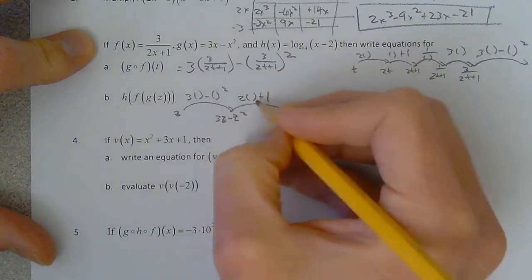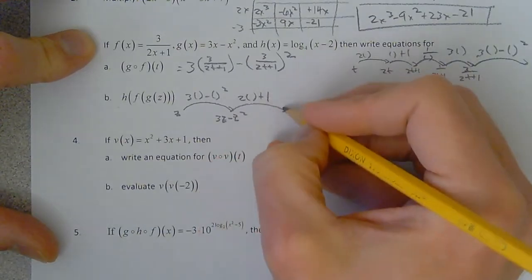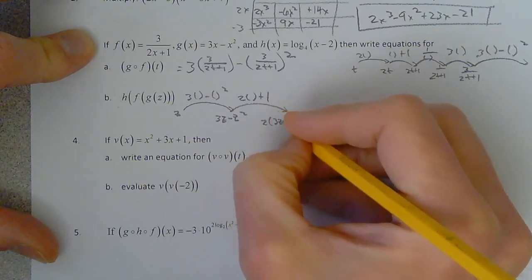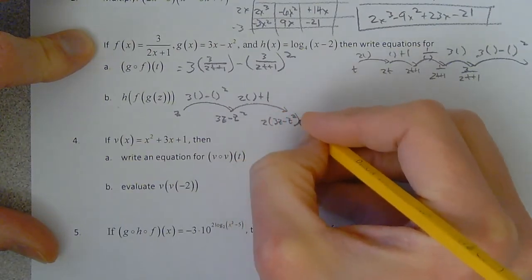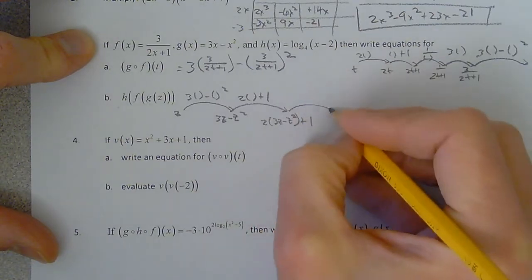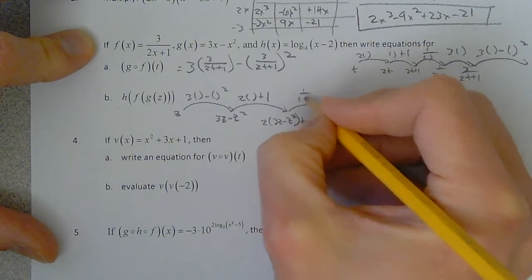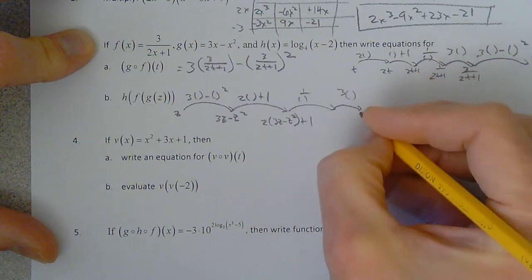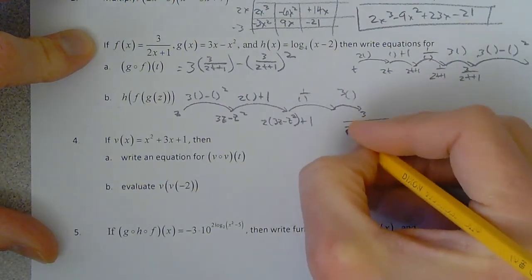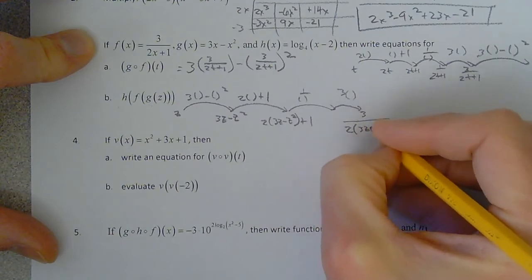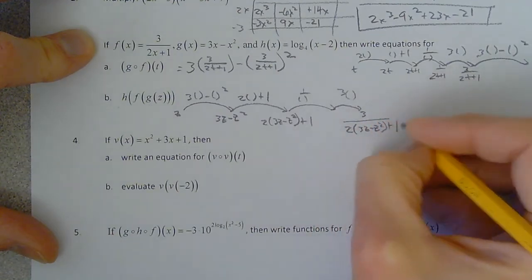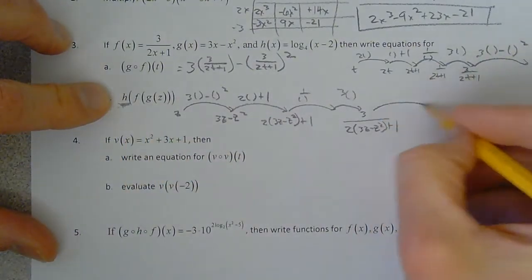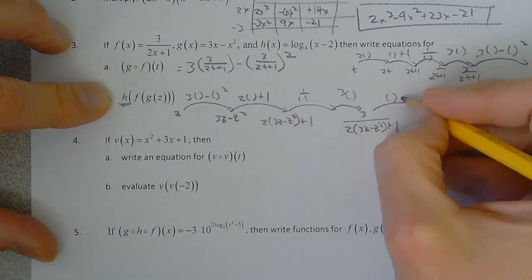I'll make a polynomial arrow of that one, since I'm not coming back the other direction. That says do 2 times the (3z minus z squared) plus 1, and then flip that over and multiply by 3. After I've done that, I will have 3 over (2 times (3z minus z squared) plus 1). And then finally it is going to go into the function h.